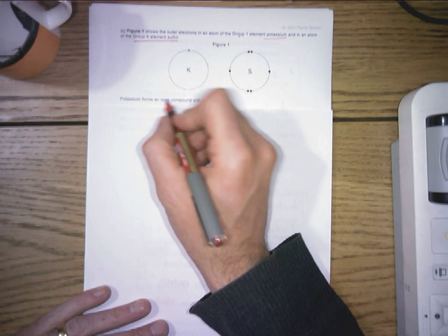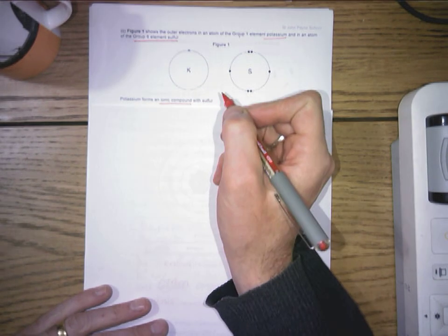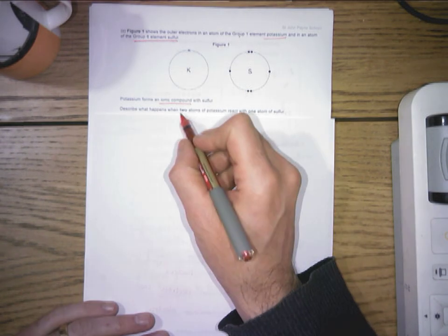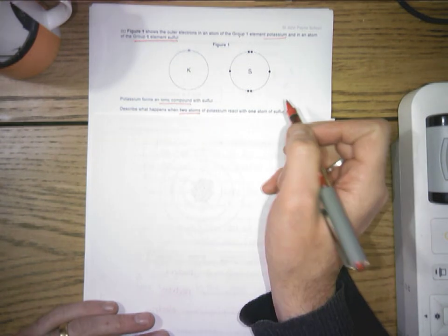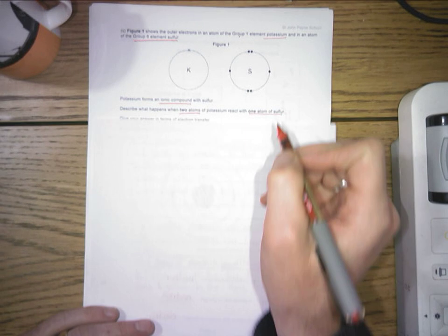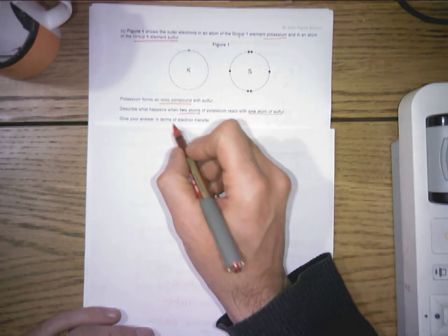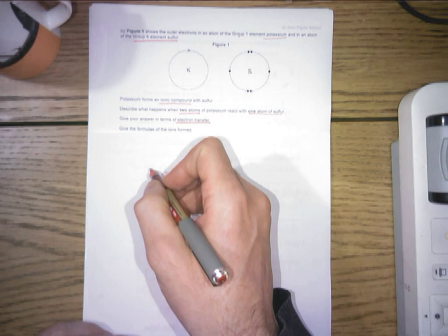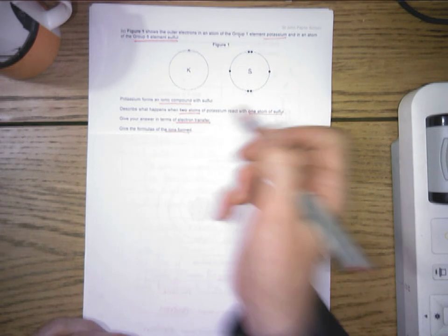Potassium forms an ionic compound with sulfur. Describe what happens when 2 atoms of potassium react with 1 atom of sulfur. Give your answer in terms of electron transfer. Give the formulae of the ions involved.